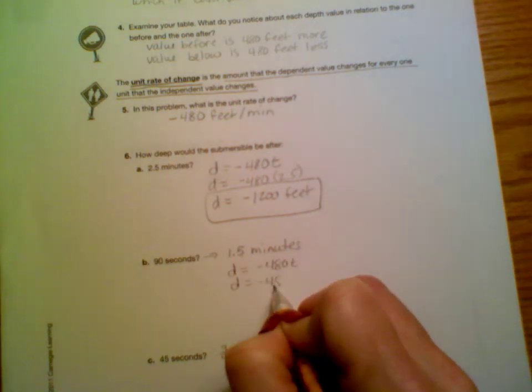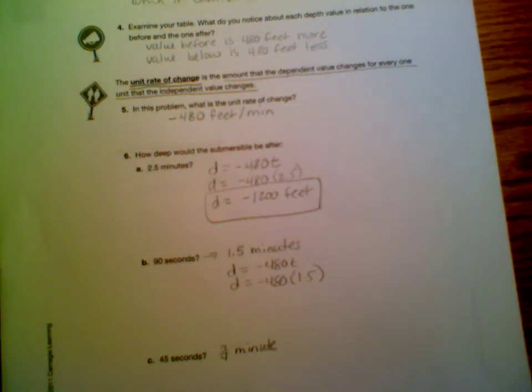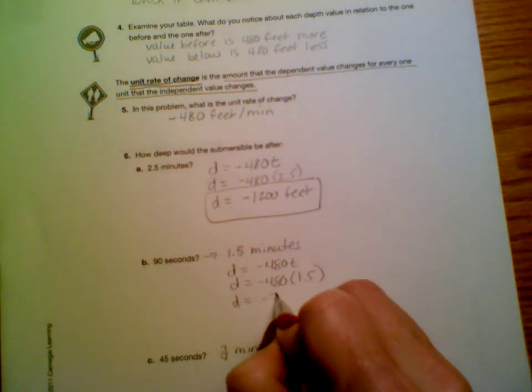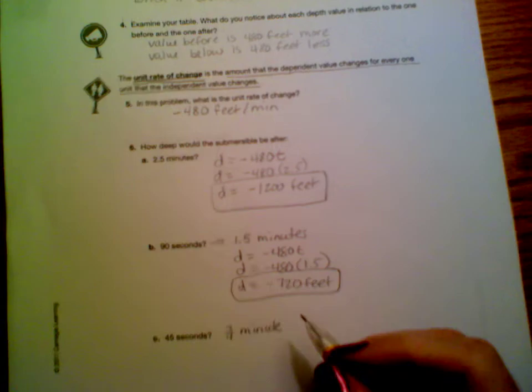So now D equals negative 480T. D equals negative 480 times 1.5. If we multiply those, we get the depth would be negative 720 feet. Notice I'm always using labels.